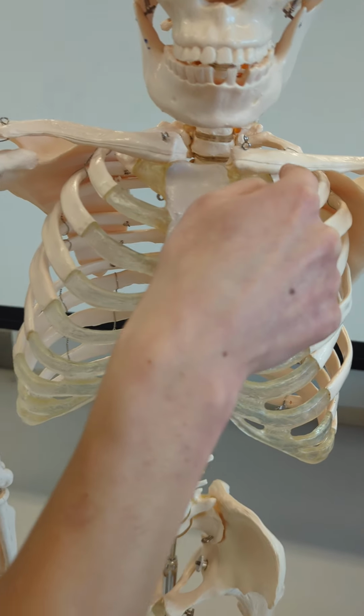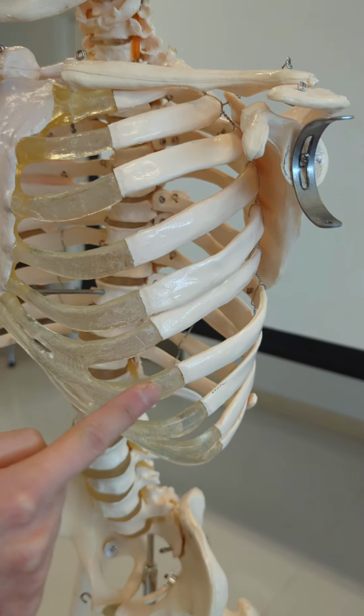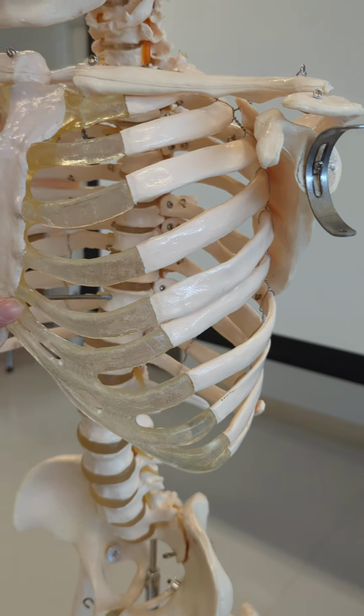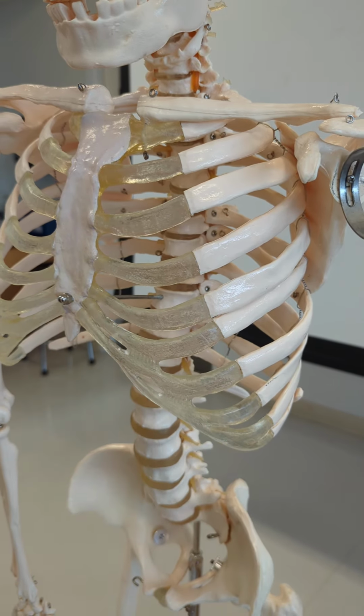Okay, so let's take a quick count here. 1, 2, 3, 4, 5, 6, 7. So these are all true ribs. They all have direct connection to the sternum through their own cartilage.